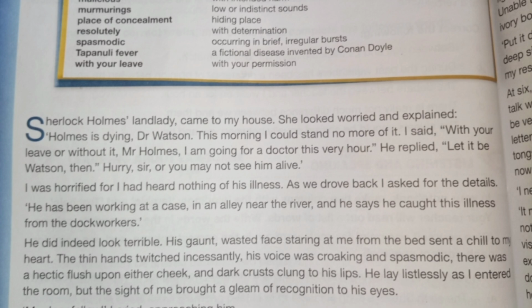"I was horrified, for I had heard nothing of his illness. As we drove back, I asked for the details. He has been working at a case in an alley near the river, and he says he caught this illness from the dock workers." Now, these lines are said by Dr. Watson. I was horrified, I was shocked because he had heard nothing about the illness of Sherlock Holmes. He was his best friend. Then he immediately drove to his house and asked for the details.